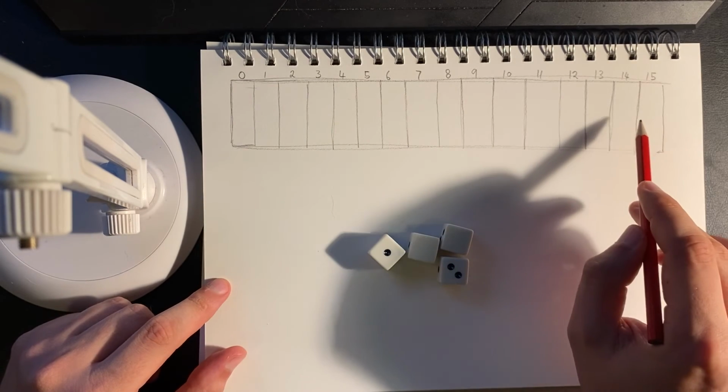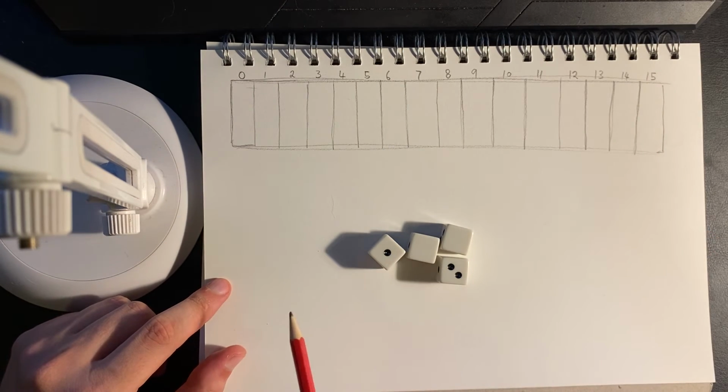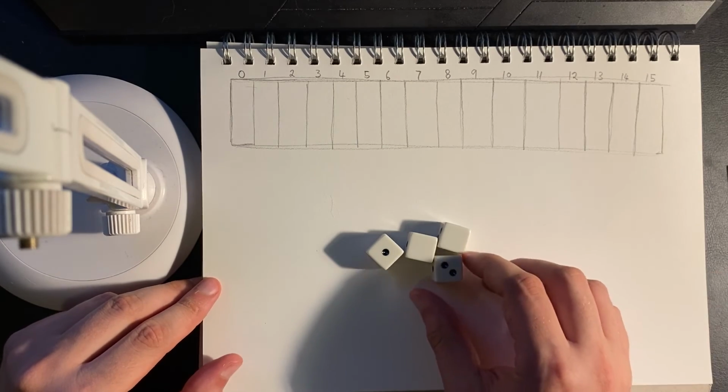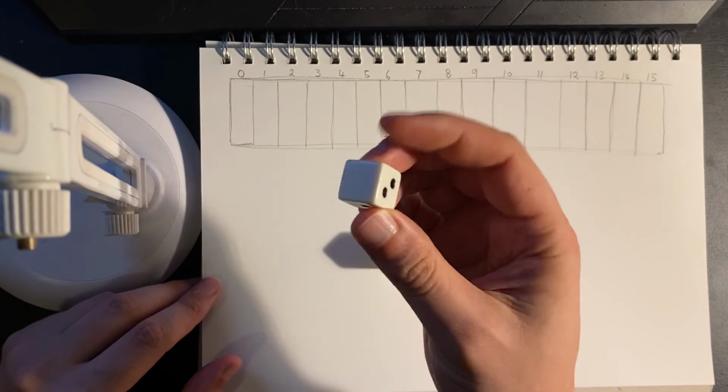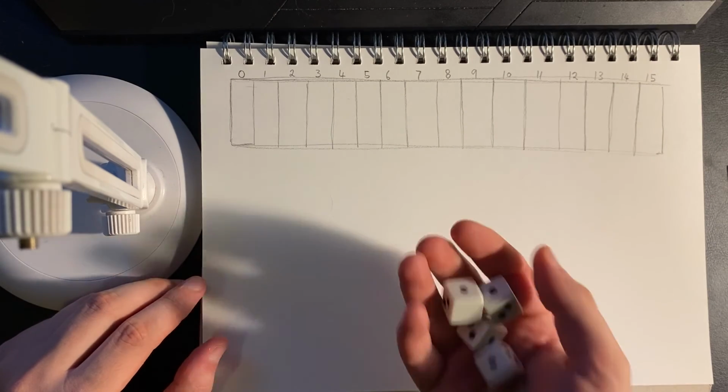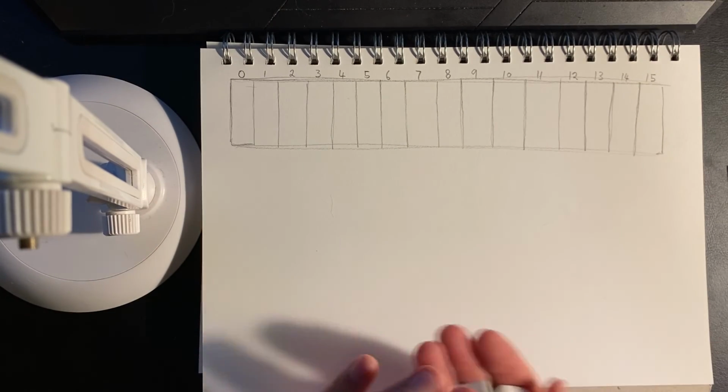So let's say we have an array of 16 numbers going from 0 to 15, and I couldn't find a regular die, so I've got this D3, I guess. Beggars can't be choosers. And let's just roll a bunch.